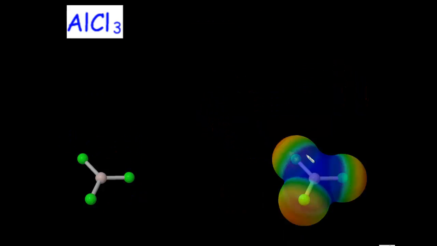When we go to something like aluminum chloride, again, aluminum has 3 valence electrons, and we can do it as a nice square Lewis structure. There's aluminum, and then we'll add chlorine on here. 1, 2, 3, 4, 5, 6, 7. Again, 1, 2, 3, 4, 5, 6, 7. And our last chlorine.